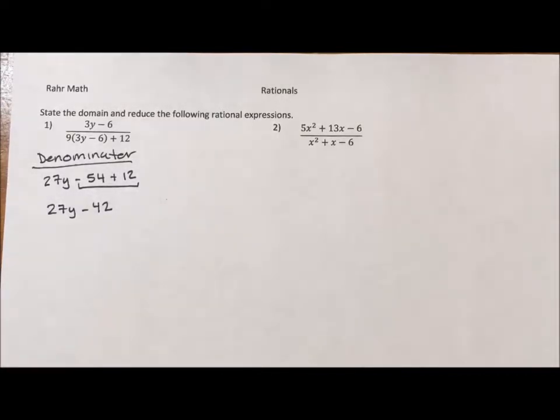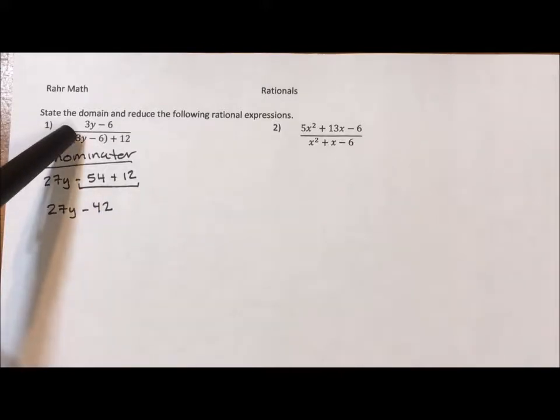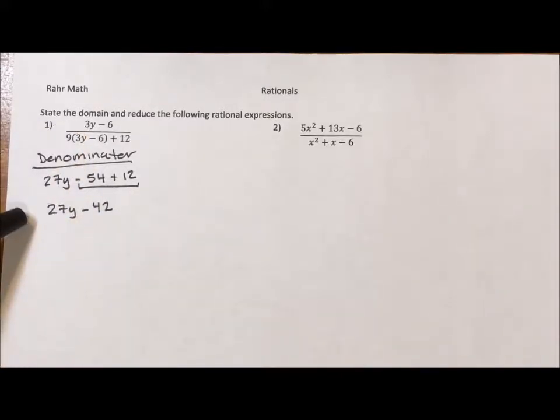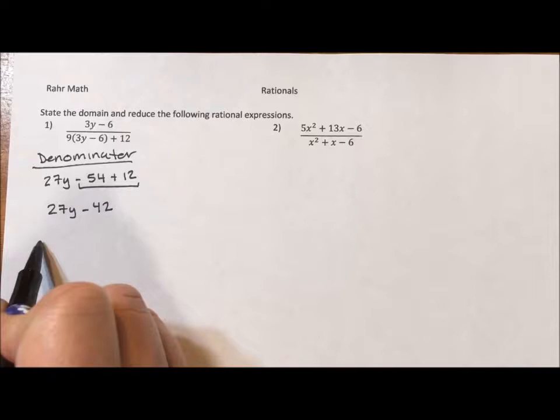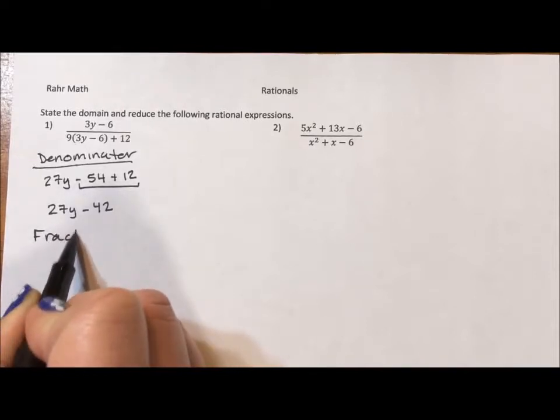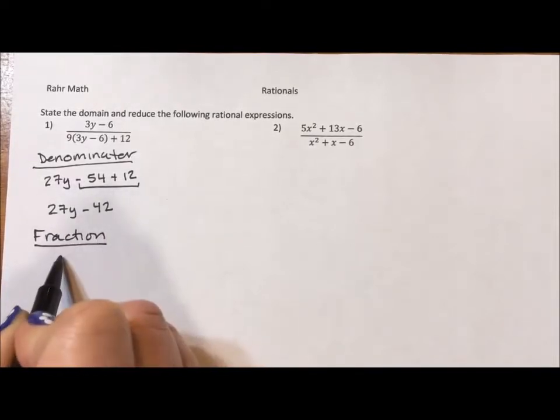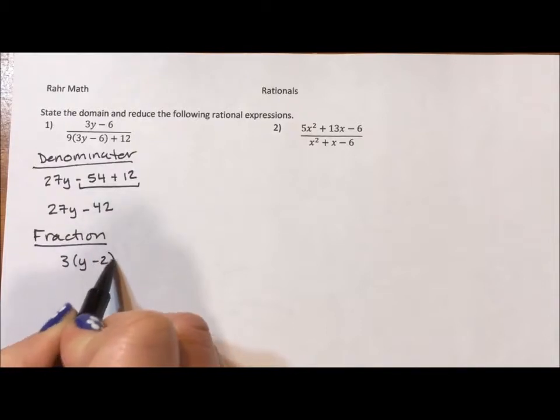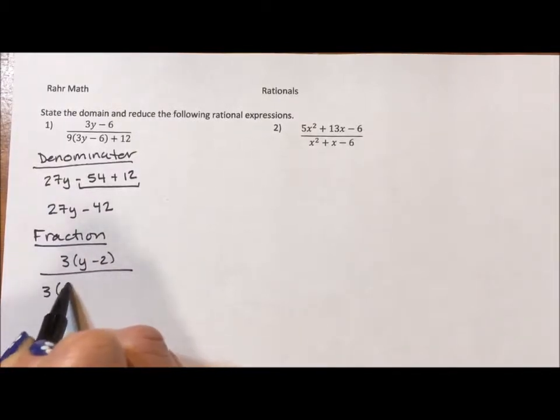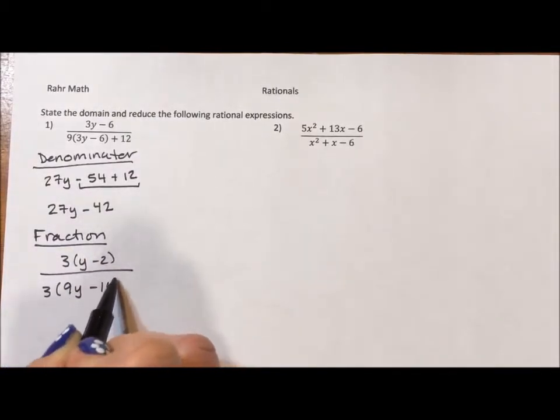All right, so the last thing I need to do is factor, but at this point I can bring back my entire fraction. I've simplified the denominator up to the point of factoring. The numerator has a 3 that can come out, so does the denominator. So when I go back to the fraction, I'm going to have 3 times y minus 2 divided by 3 times 9y minus 14.